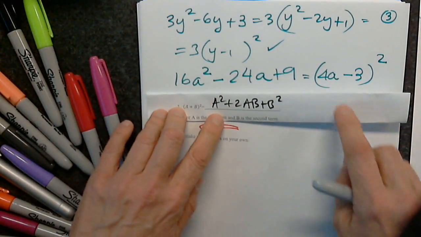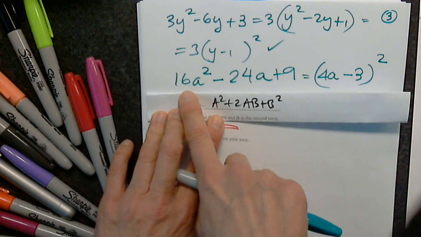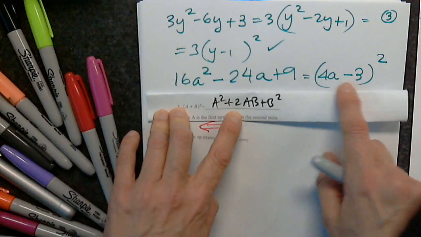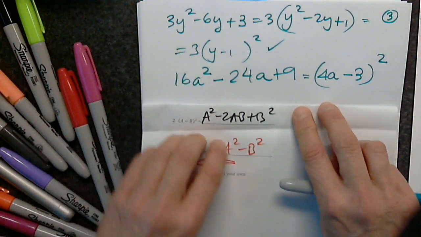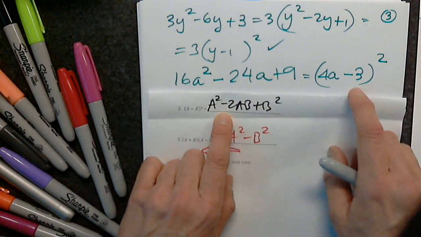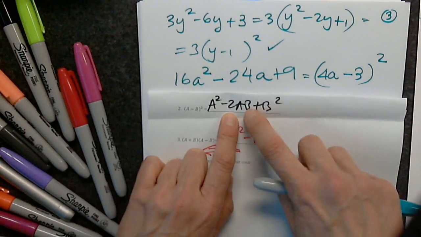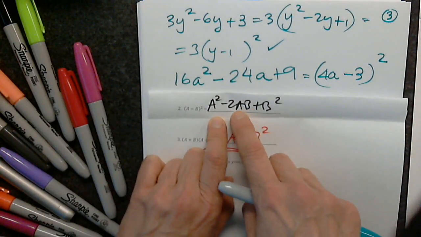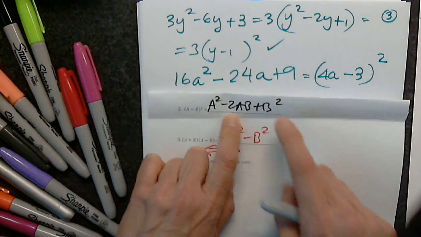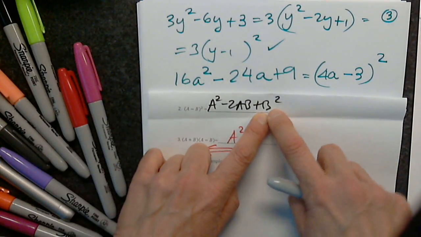4a squared is 16a squared, minus, because this is minus, 2 times 4a times 3. 2 times 3 is 6 times 4a is negative 24a, plus the second term squared is 9.